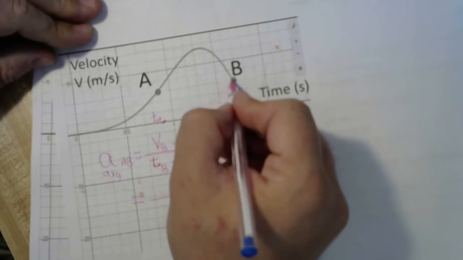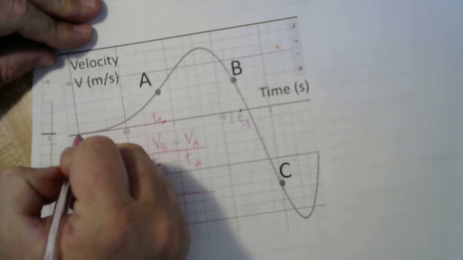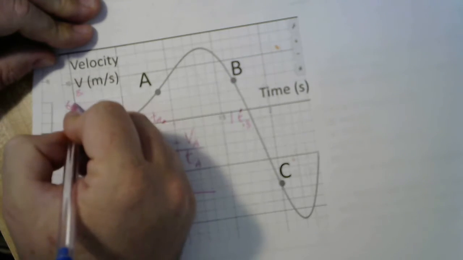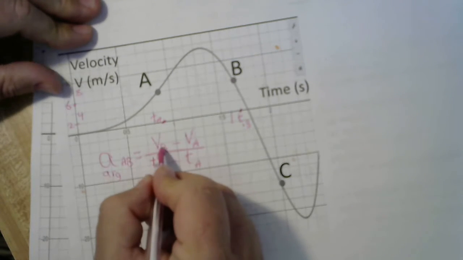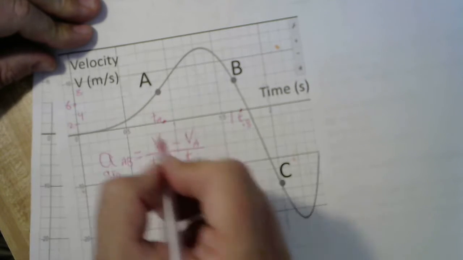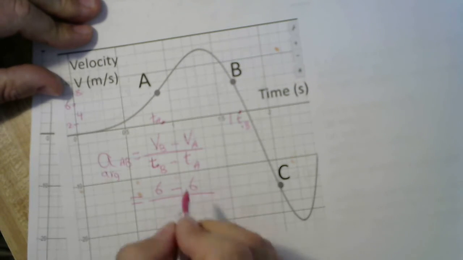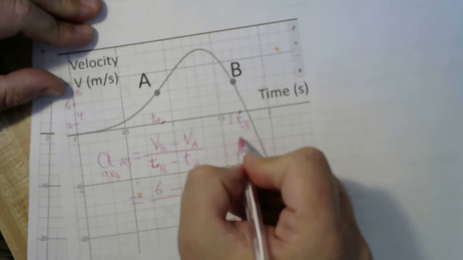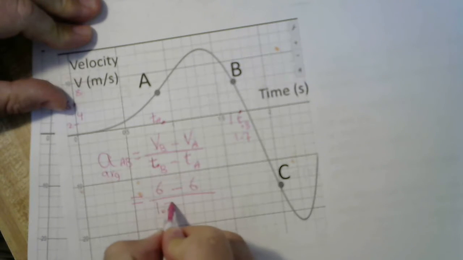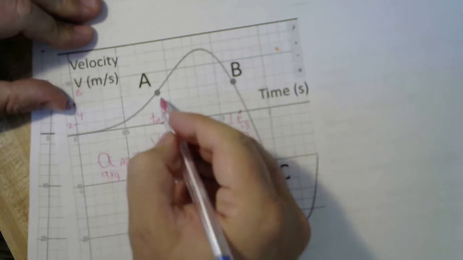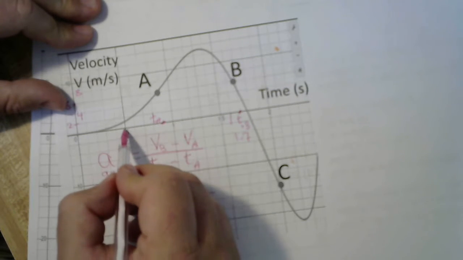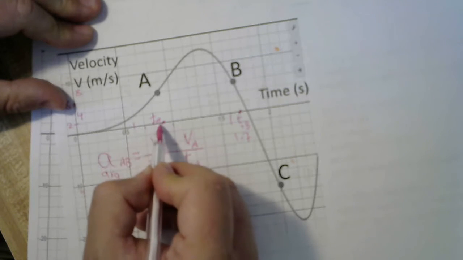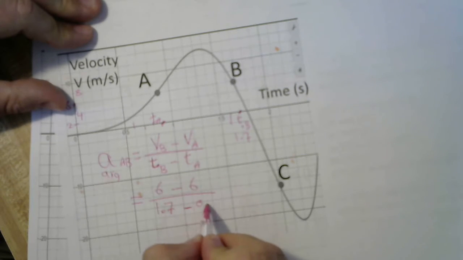VB, this is 0, 2, 4, 6, 8. It is 6 minus VA, which is the same value, 6, divided by the time at B, which is, as we say, 1.7, minus the time at A, which is 0.5, 0.6, 0.7, 0.8, 0.9.